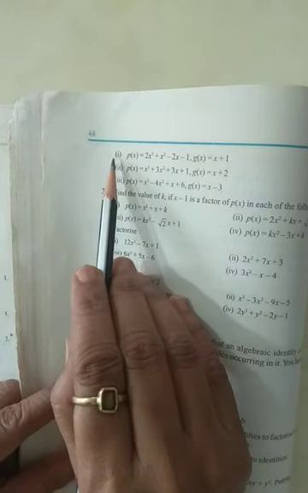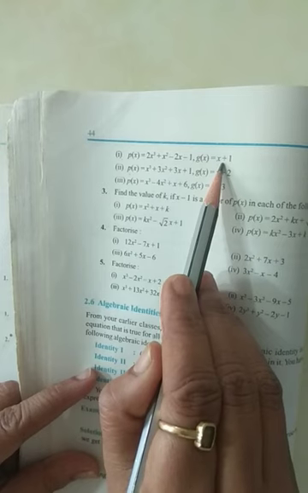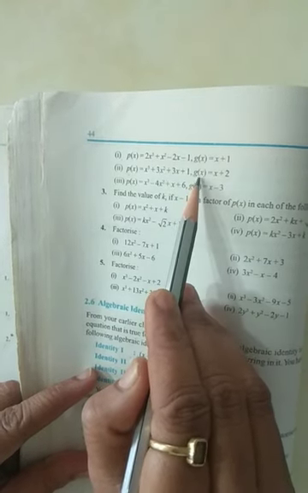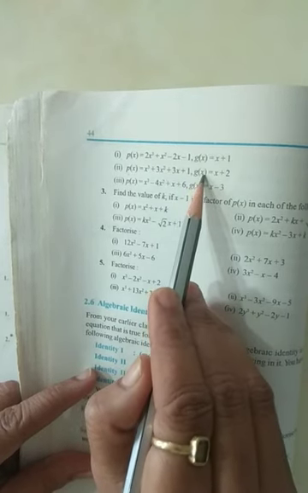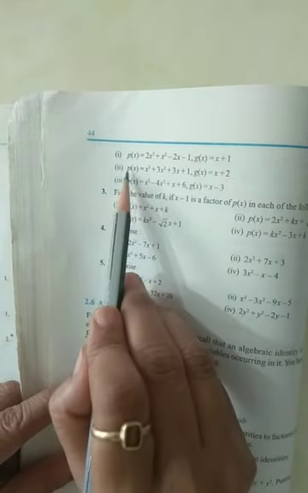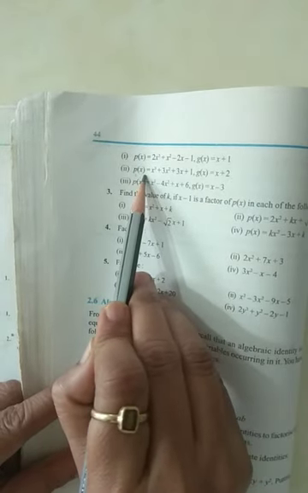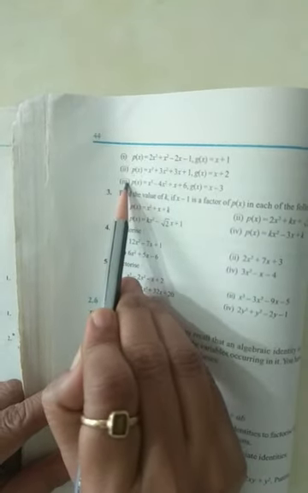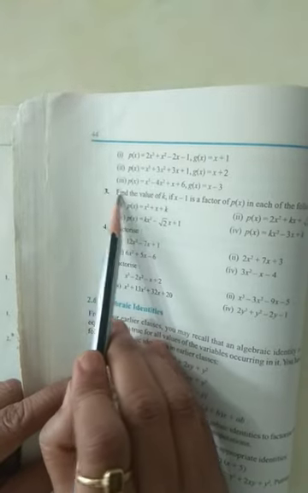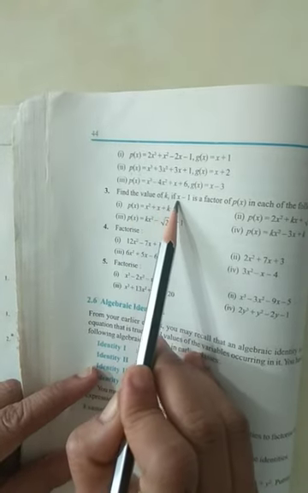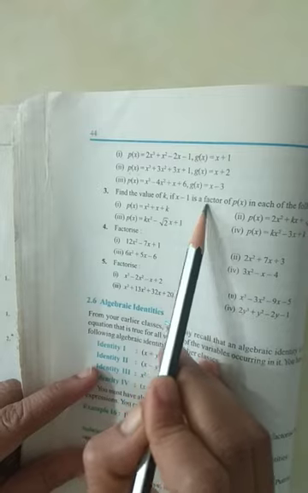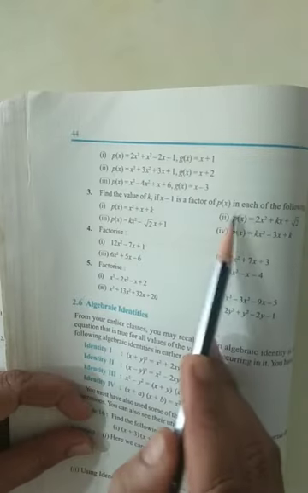Thus question number 2, the first sum we have solved. Here you have to show whether the given g of x is a factor of p of x or not. Now these next two sums are for homework. Now let us start question number 3. Find the value of k if x minus 1 is a factor of p of x in each of the following cases. Now here four polynomials are given.